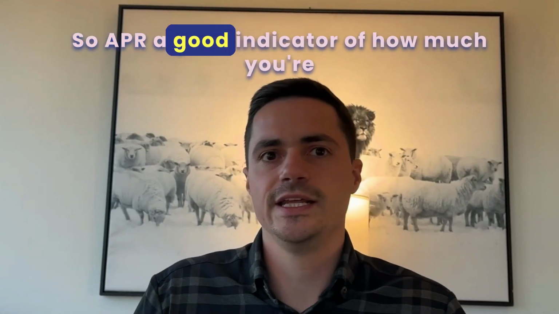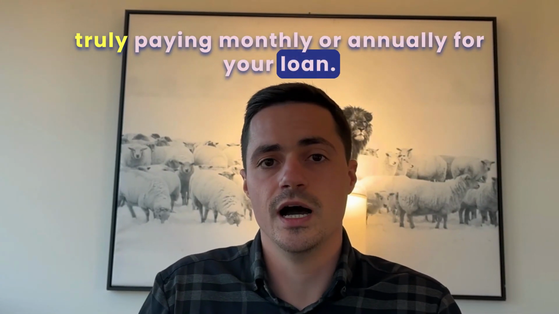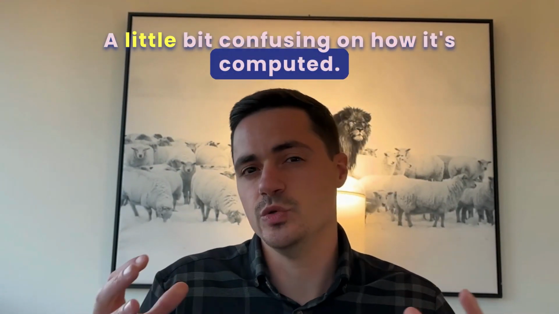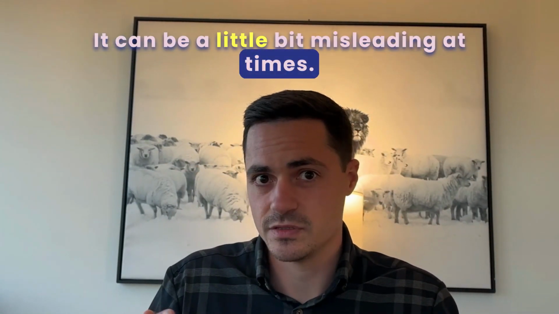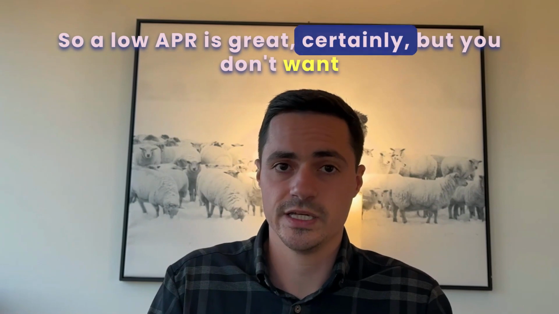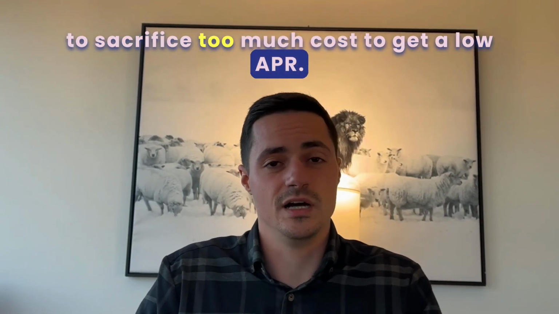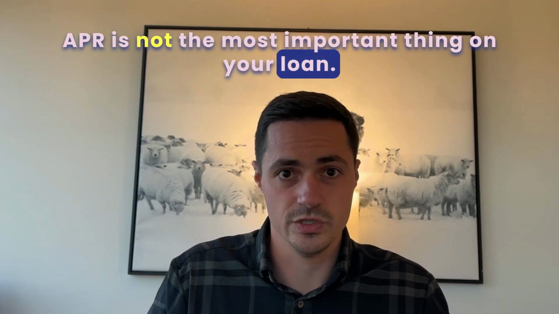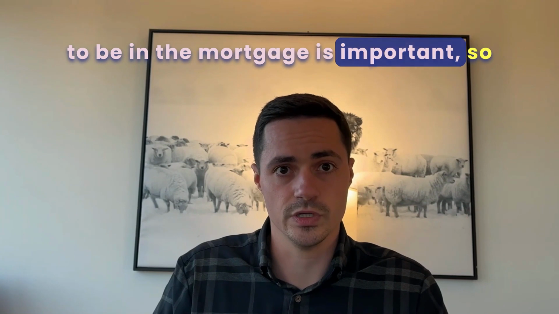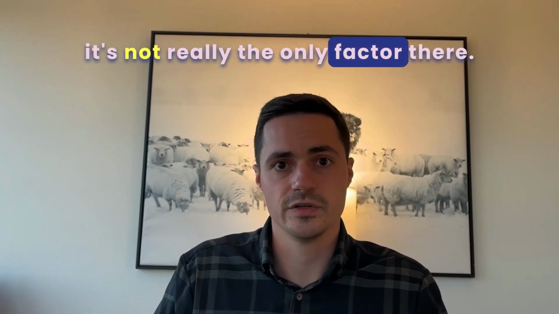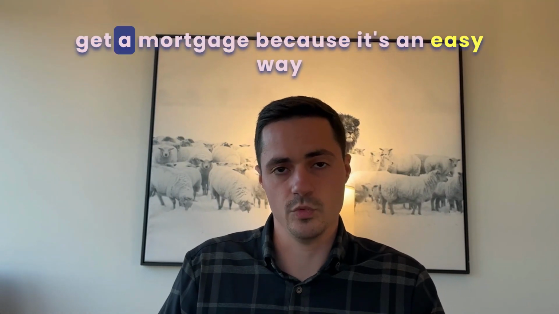So APR, a good indicator of how much you're truly paying monthly or annually for your loan. A little bit confusing on how it's computed. It's really just a big formula. It can be a little bit misleading at times. So, a low APR is great, certainly, but you don't want to sacrifice too much cost to get a low APR. APR is not the most important thing on your loan. Your interest rate certainly is. Your upfront costs are. How long you're going to be in the mortgage is important. So it's not really the only factor there, but it is certainly something to make sure that you're watching out for whenever you go to get a mortgage.